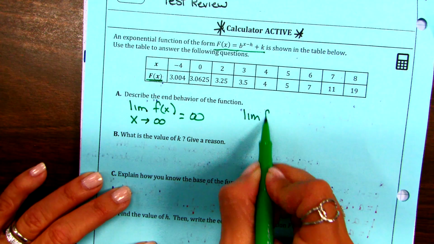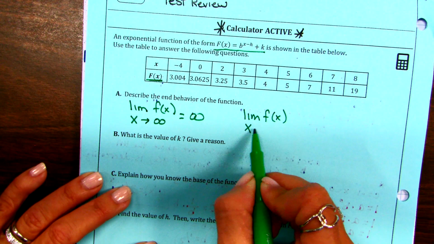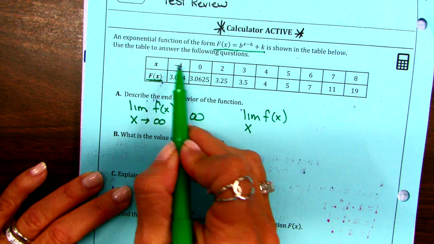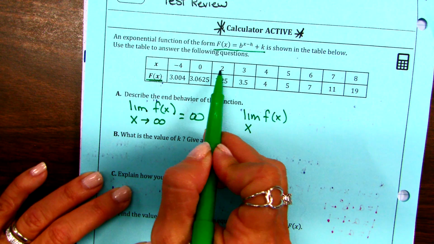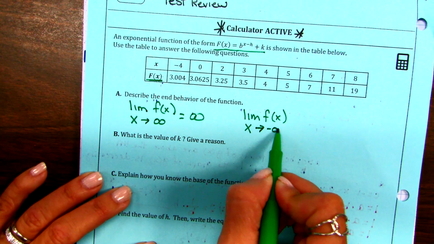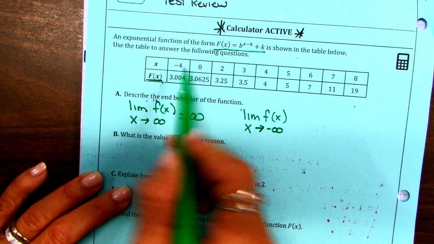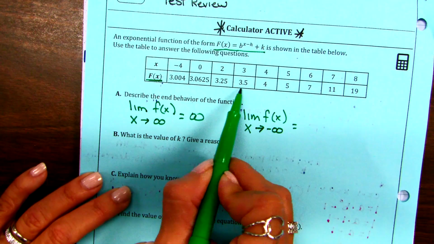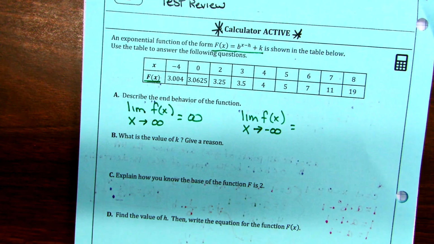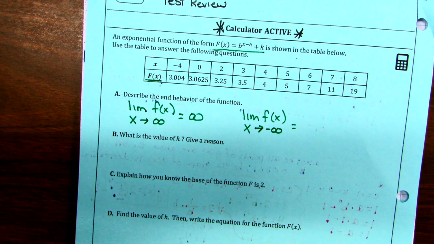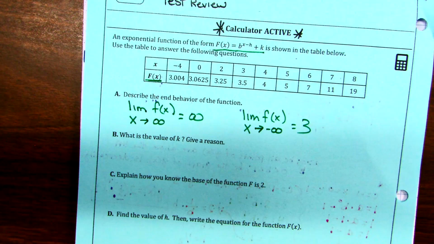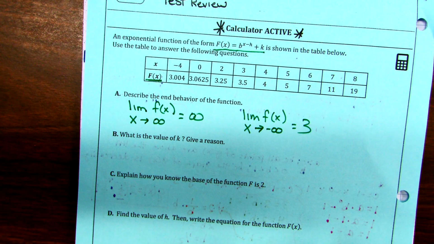Your left end behavior. Well, let's look at our x's first. You have to look at x's and y's. X's are getting smaller, right? Without a bound, nothing stopping it. X's are getting smaller. What are the y's doing? Approaching what number? 3, right? You can almost feel like the brakes are getting put on. As we get closer to 3, it's like slowing down. So that's my limit statements.